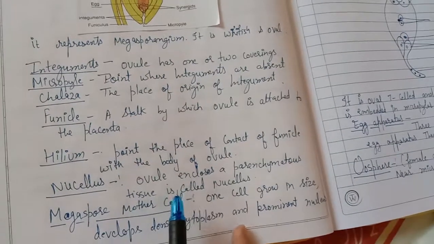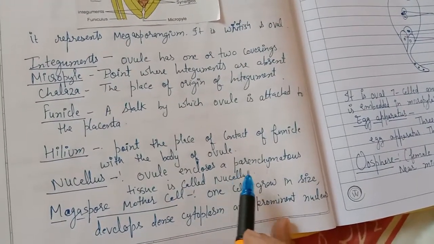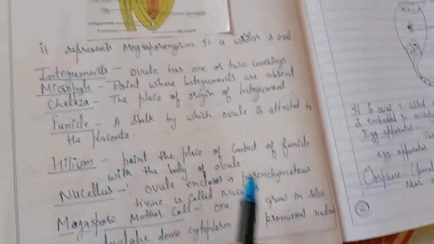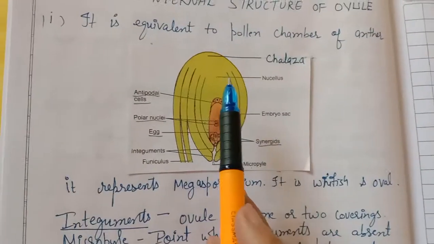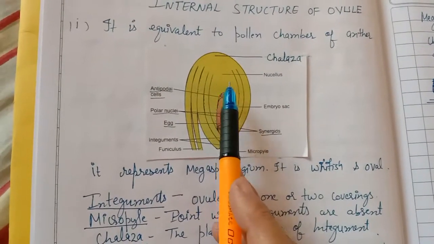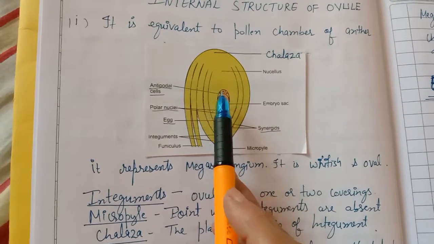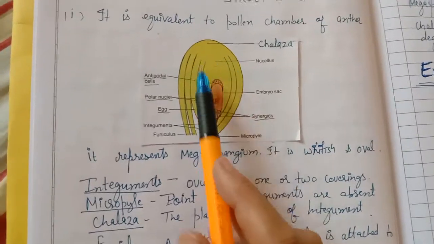Then the nucellus. The ovule encloses a parenchymatous tissue called the nucellus. This is shown here, the parenchymatous tissue. It helps in the storage of food. So this is called the nucellus.